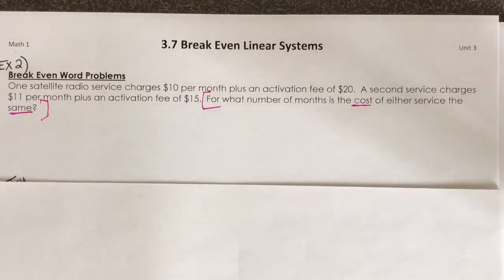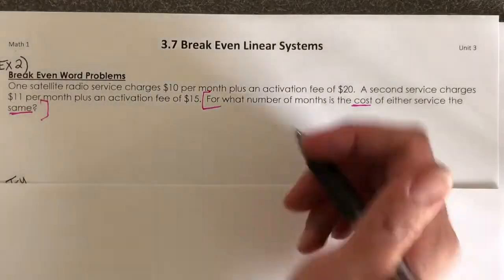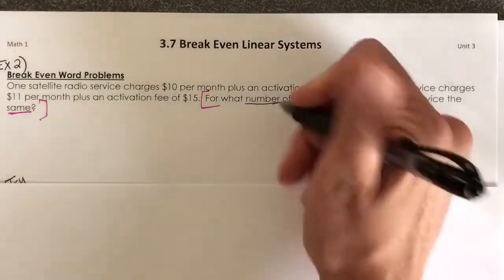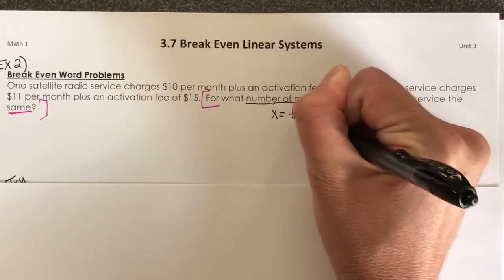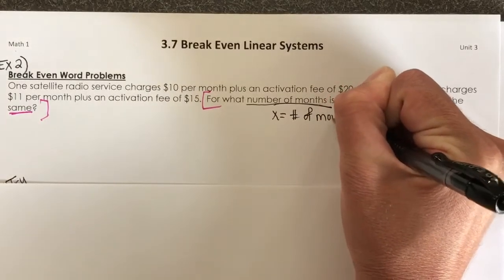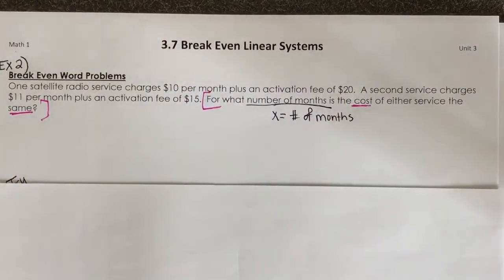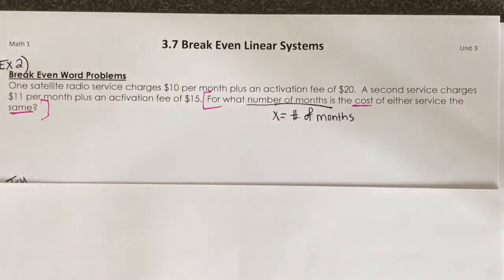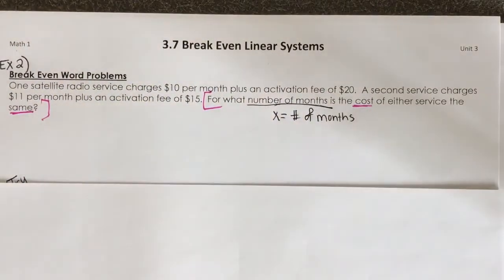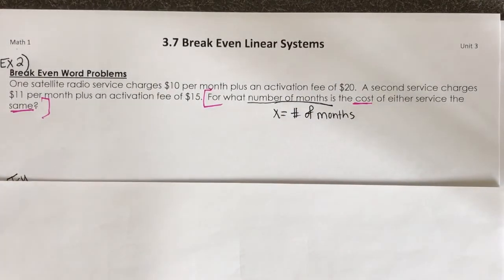So just like we always do, we put brackets around our question, and in our question we try to identify our variable. We're going to let x equal the number of months, and that number of months that we figure out is going to tell us when the cost is the same. So cost being the same makes it a break-even. Because we have two different situations here, two different satellite radio services, that is where we find our two equations.